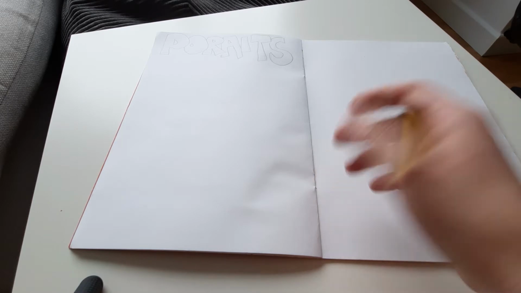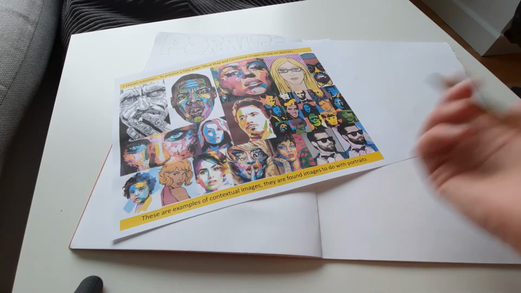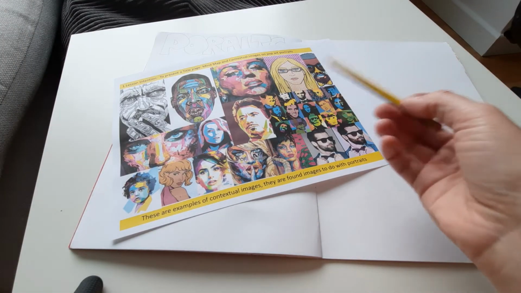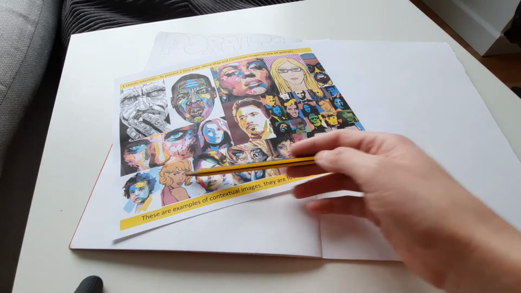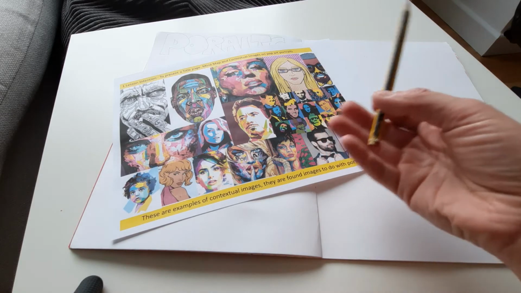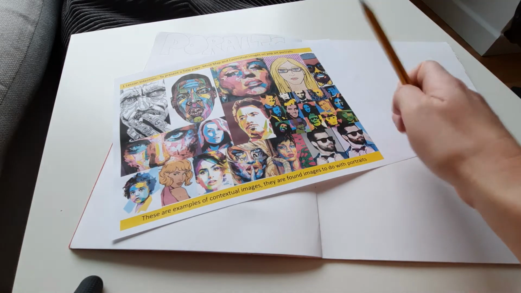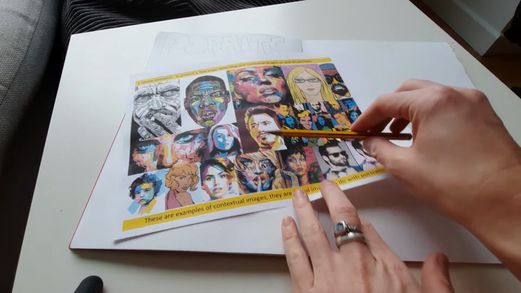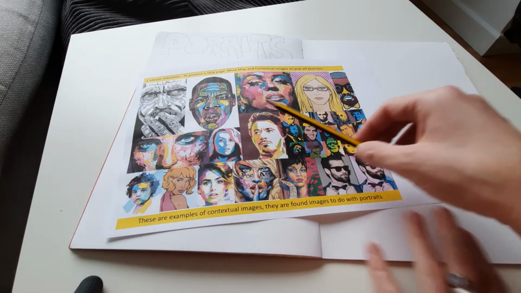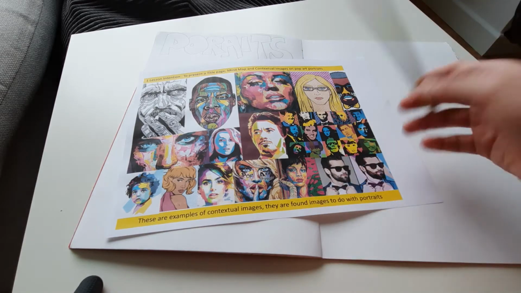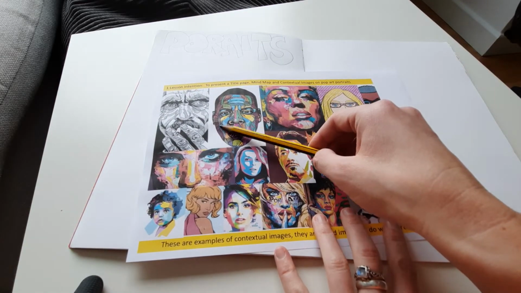Okay, now I'm going to have a look at the PowerPoint. The first slide I've got here, which I've printed off, is all of the styles of portraits that we're going to be looking at. Year 8 are looking at pop art style portraits. So you'd select bits that you actually quite like, maybe of each portrait, or one. So here we've got this artist here.